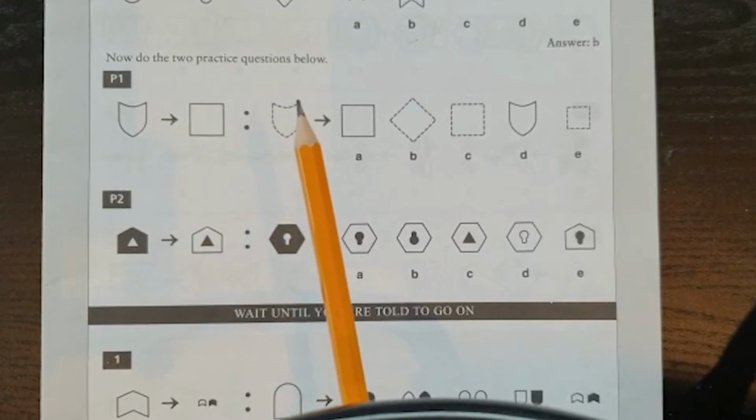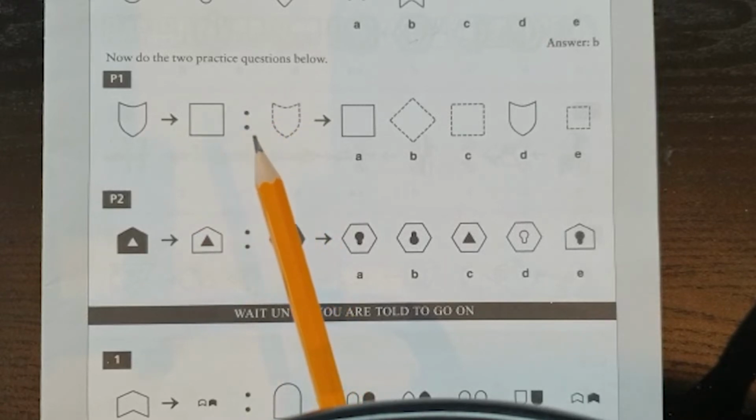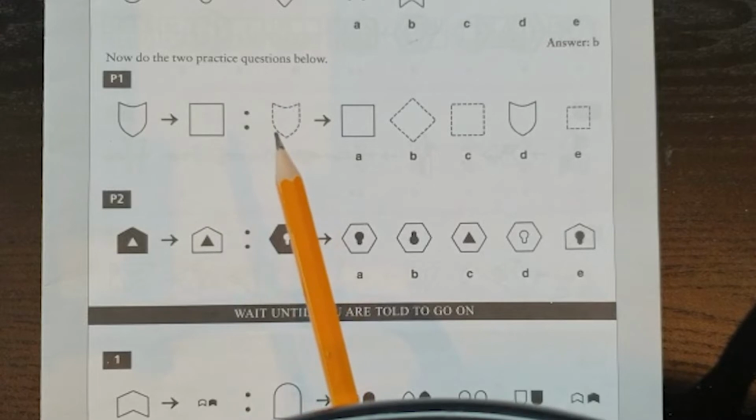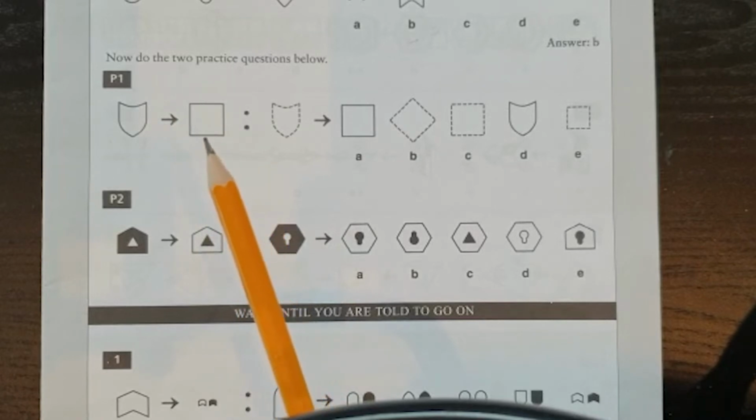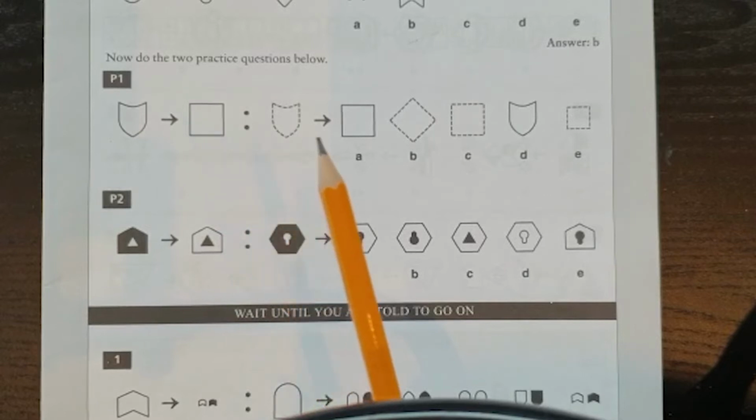We've got this shield shape, which is facing down, and then we're told it now equals the square. You will notice that the lines on these shapes are solid black lines. But then when we see it the next time with this shape here, the shield has now turned into a dash. And so, of course, it would be natural to conclude that if it's still going to be equal to a square, then that square should be a dash shape.